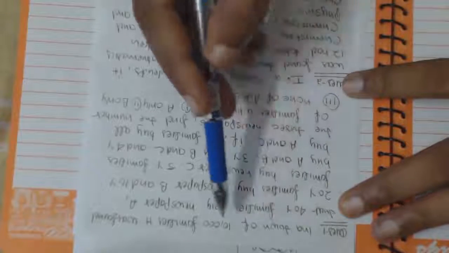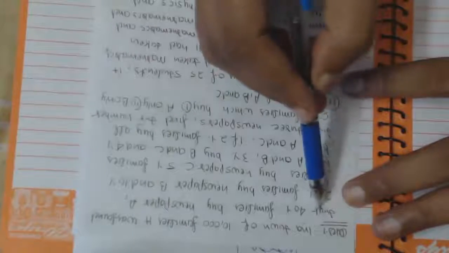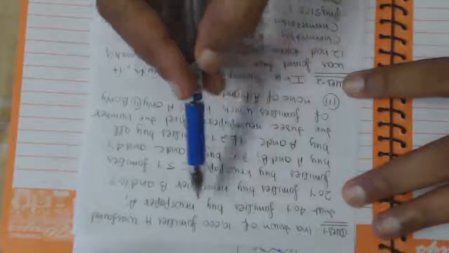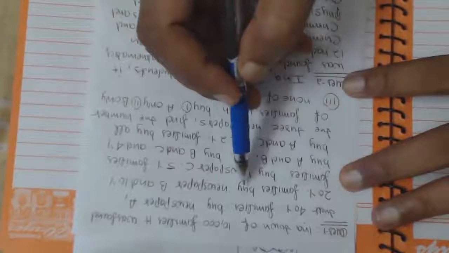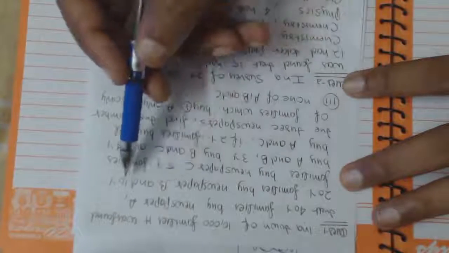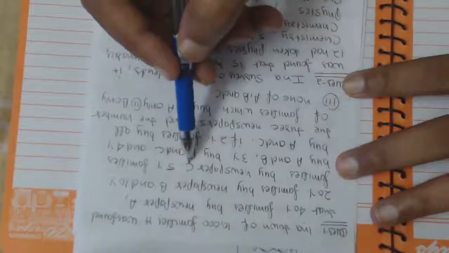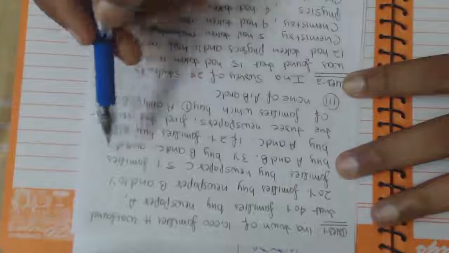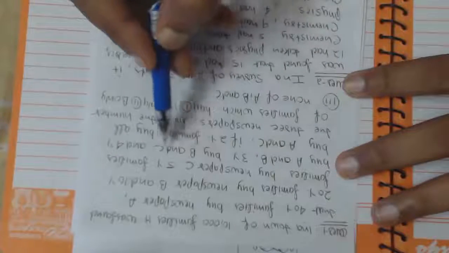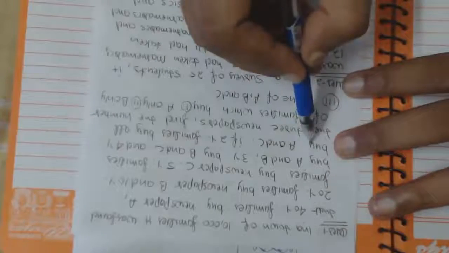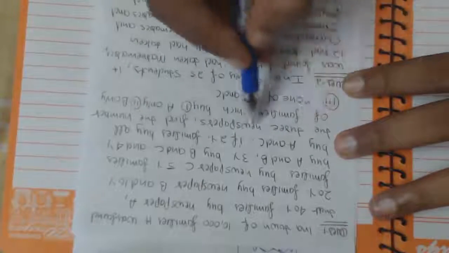In a town of 10,000 families, it was found that 40% families buy newspaper A, 20% families buy newspaper B, and 10% families buy newspaper C. 5% families buy A and B, 3% buy B and C, and 4% buy A and C. 2% families buy all the three newspapers.